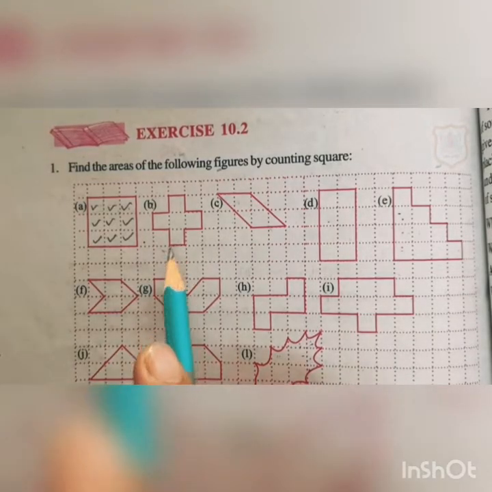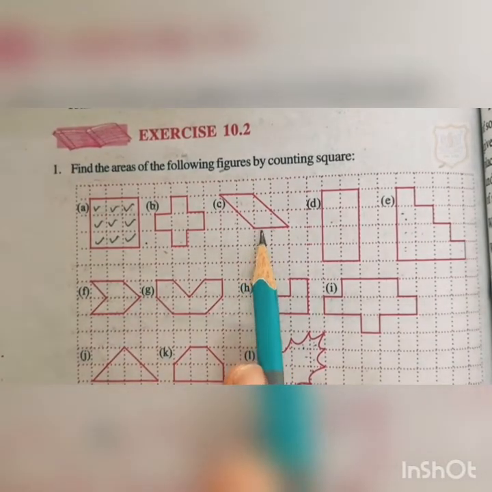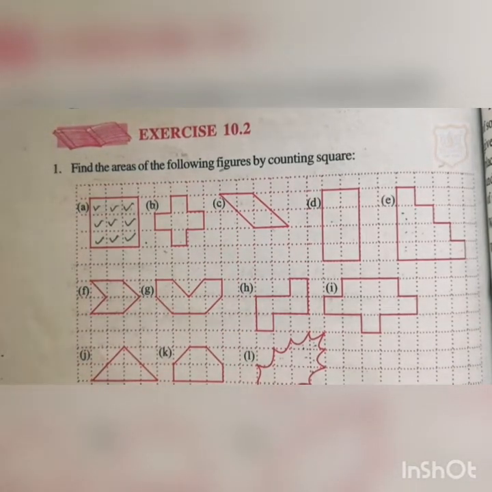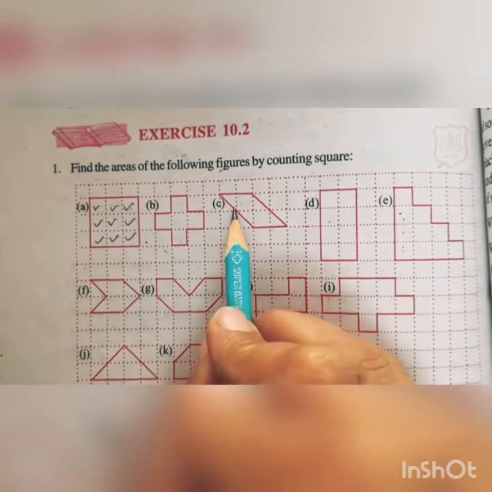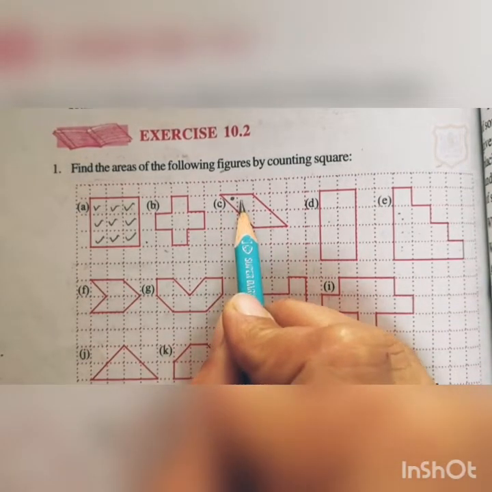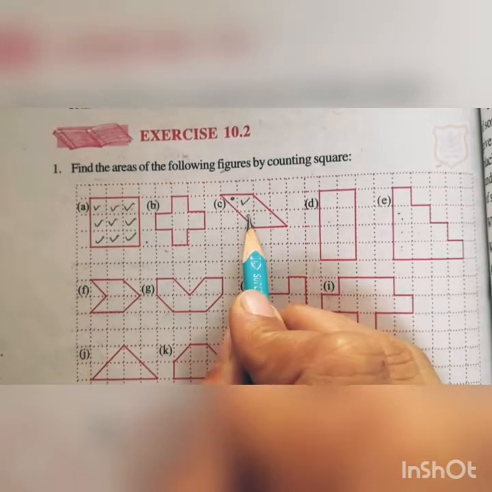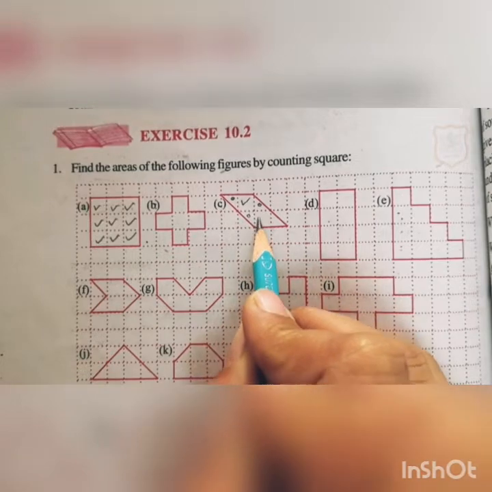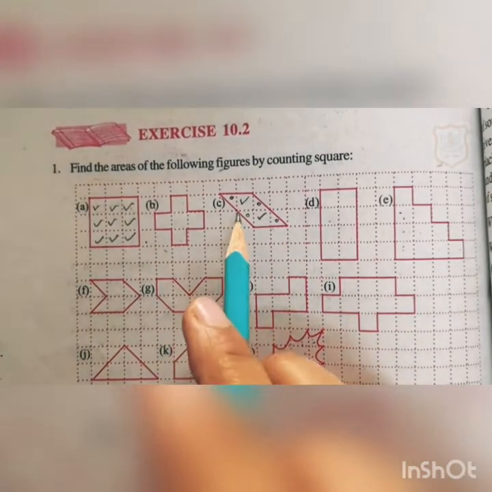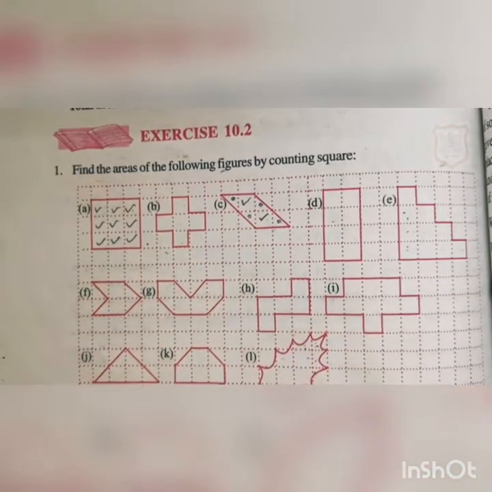Now sum number 2 you can do on your own. Now C part, here you can see that there are 2 complete squares and 4 half squares. So you'll put a tick on complete squares and a dot on half squares. Now this is a complete square and this is a half square, and again this is a half square, this is again a complete square and half square. So you can count there are 2 complete squares and 4 half squares.